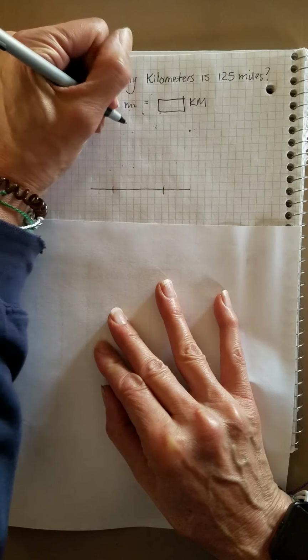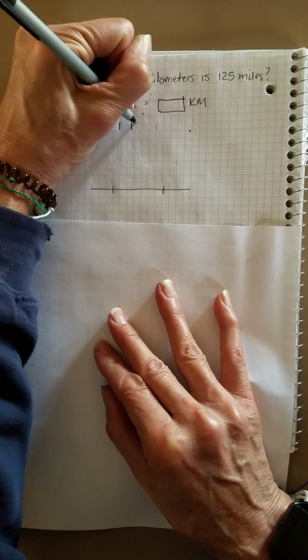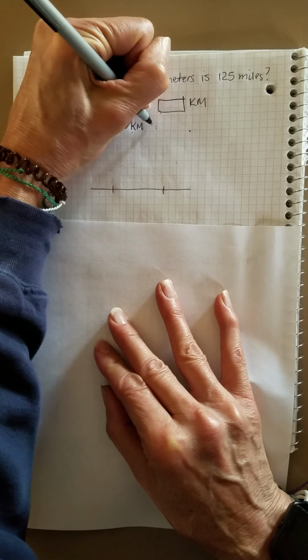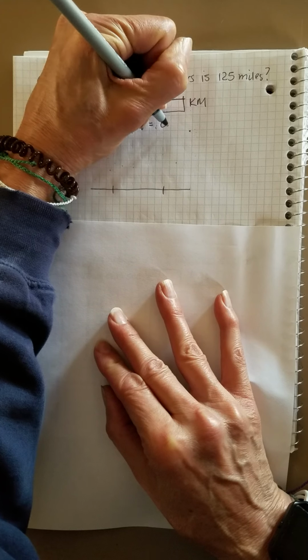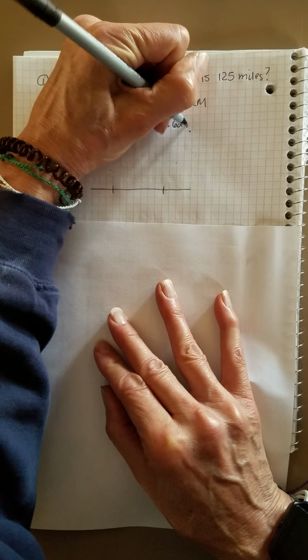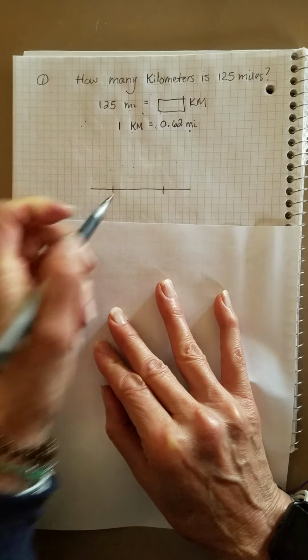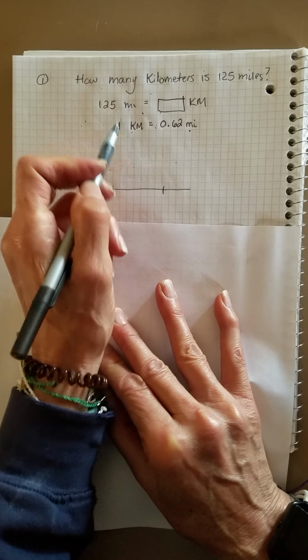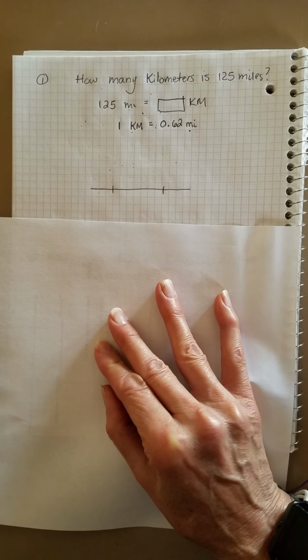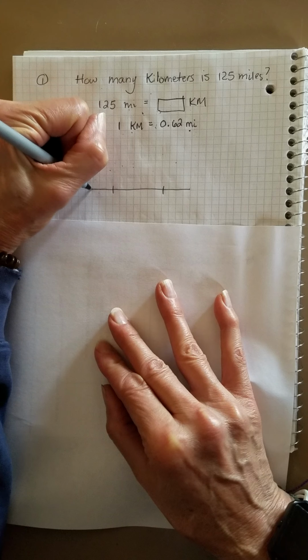I happen to know, because I'm a runner, that 1 kilometer is equal to about 0.62 miles, because a 10K is 6.2 miles. So there you go, real life math.